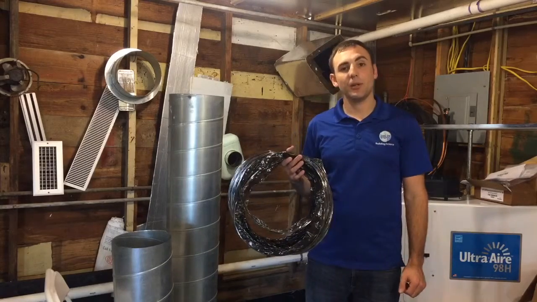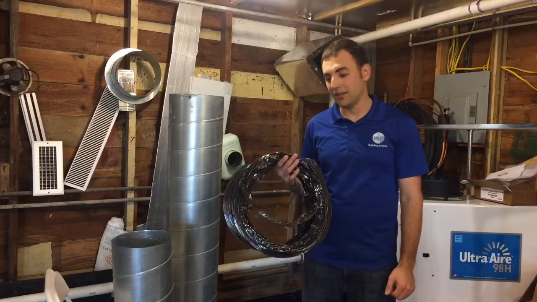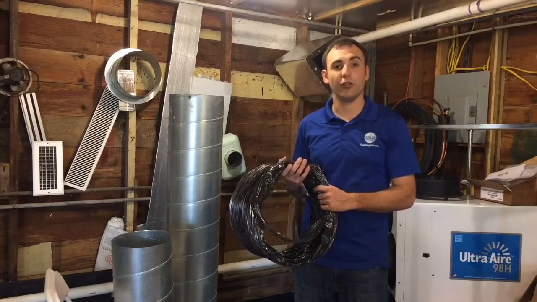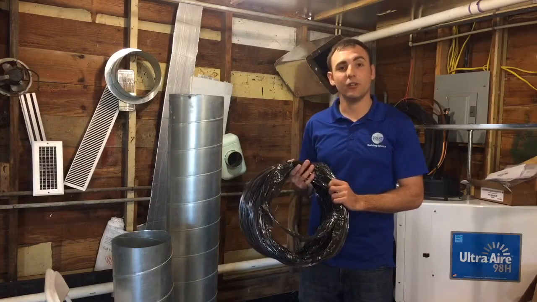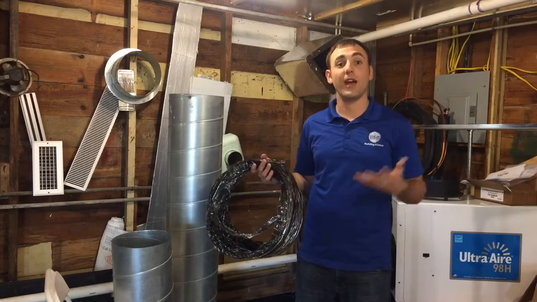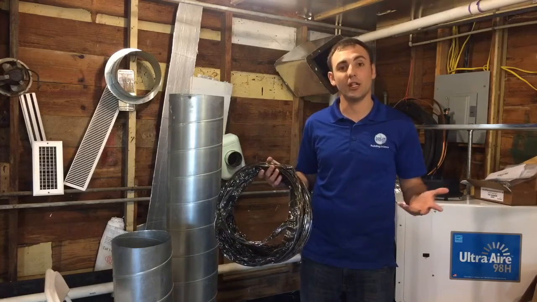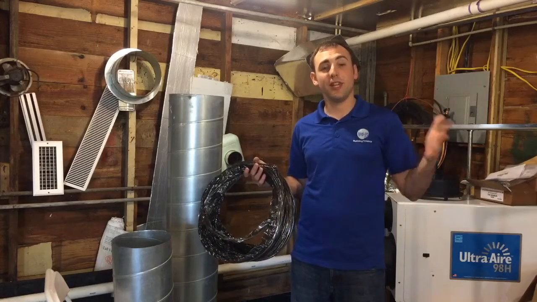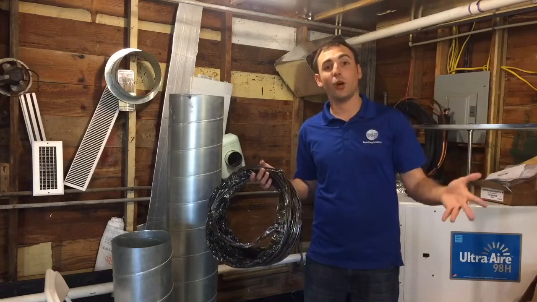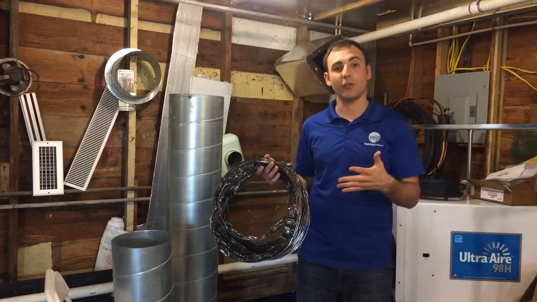So now we're going to talk a little bit about duct sizing and how that is important when you're looking at air distribution throughout your house. The first thing to consider is you'll want to make sure that you've had a Manual J load calculation done on your home. That will tell you how much CFM, cubic feet of air per minute, needs to go into a particular room for it to be comfortable.